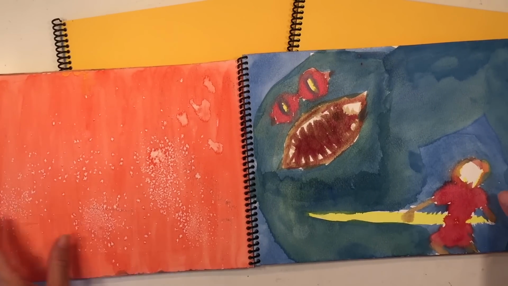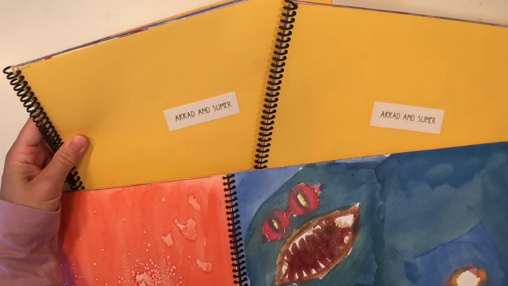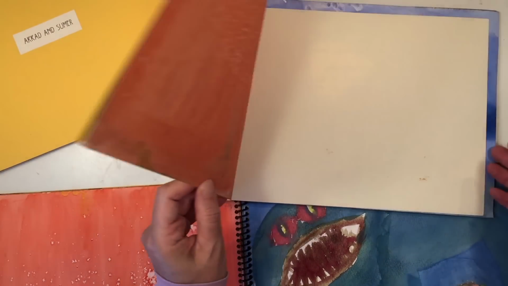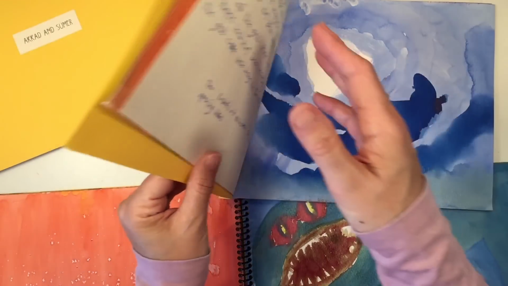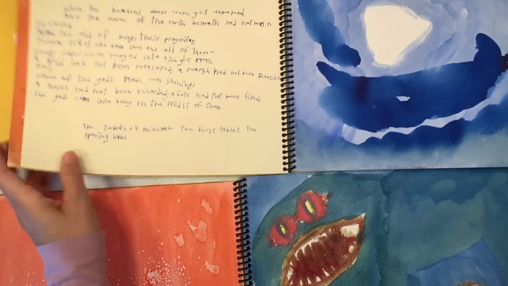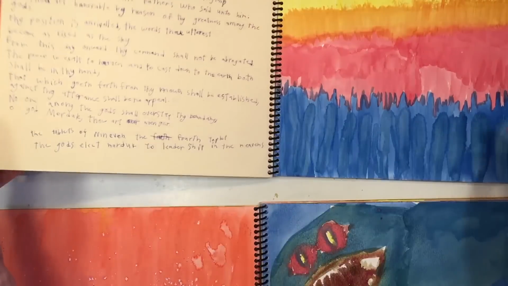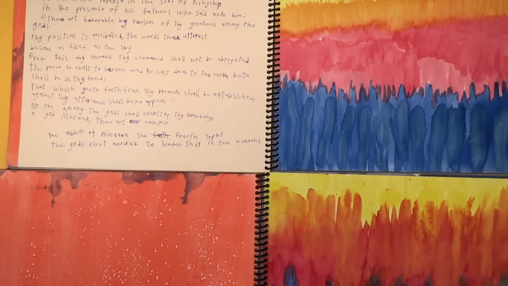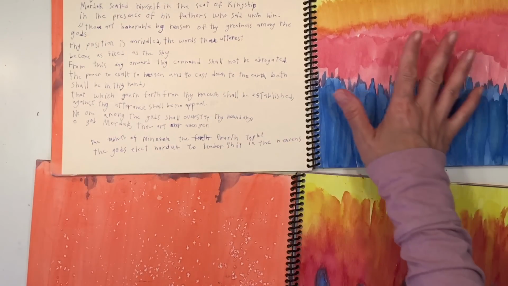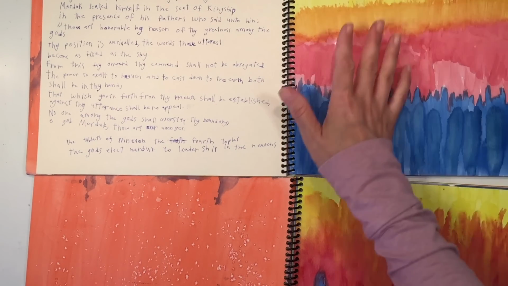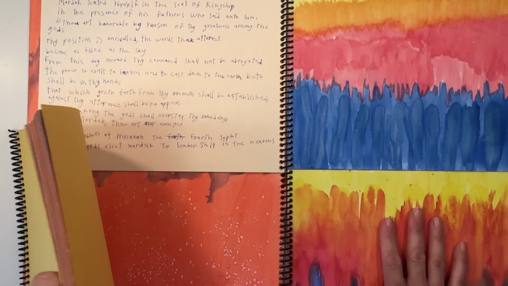So these are the ones that I did alongside my students. And I just want to show you the differences in the writing and in the drawing for my different students. So let me go back to this one here. So this is my 5th or 6th grader, and this one is mine.